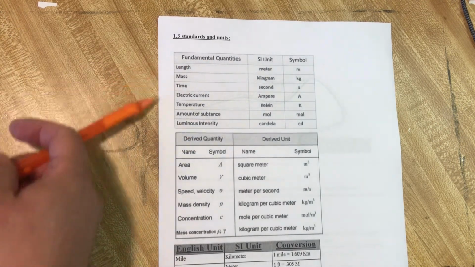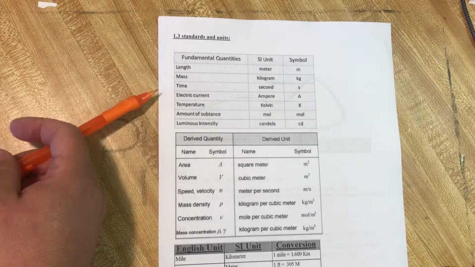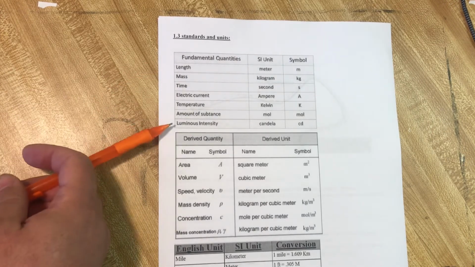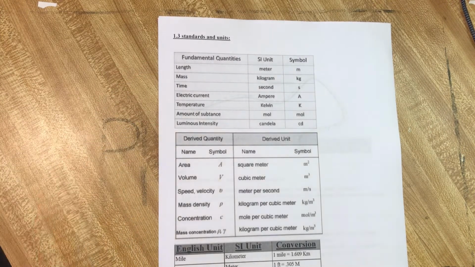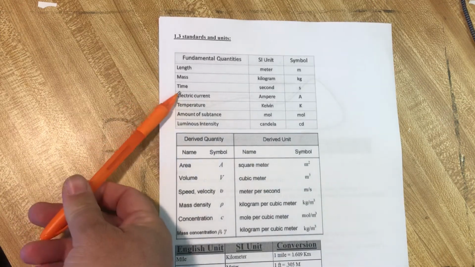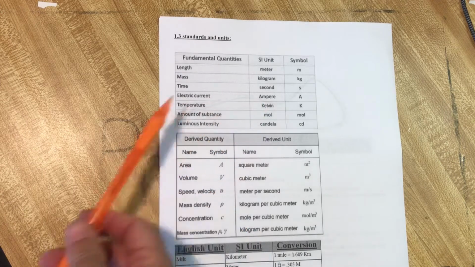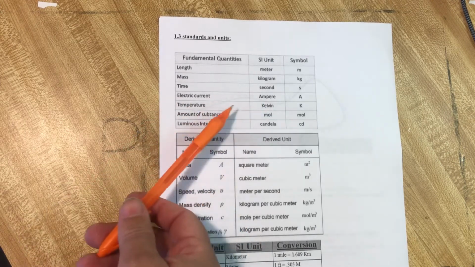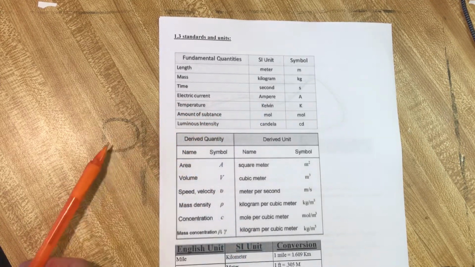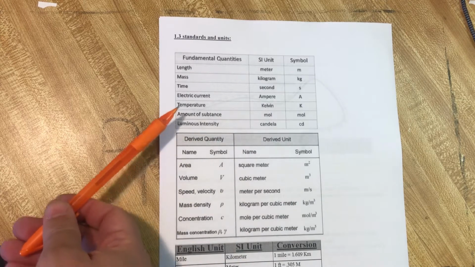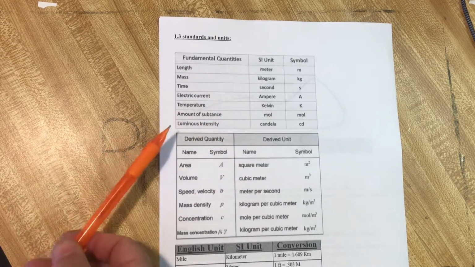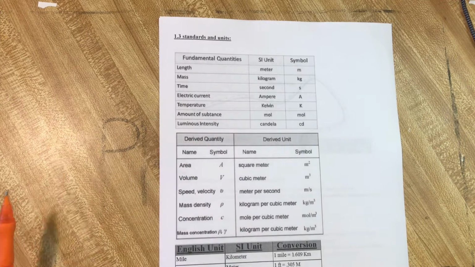We have 7 fundamental quantities, just 7 fundamental quantities in physics, which are the length, the mass, and the time, the electric current, which is in ampere, temperature, which is in Kelvin, not Fahrenheit, it is in Kelvin, the amount of matter, which is in mole, and the luminosity, which is in the candela.